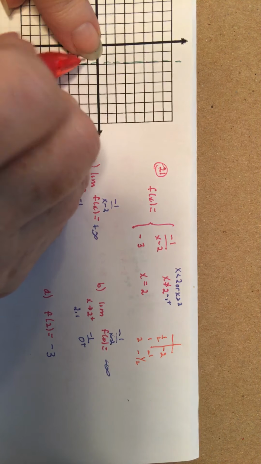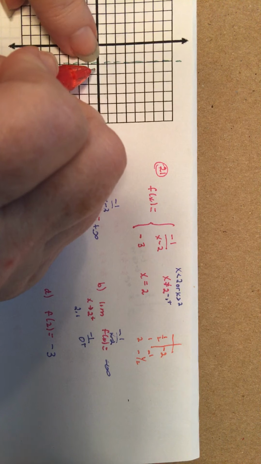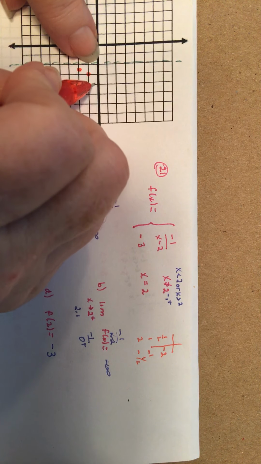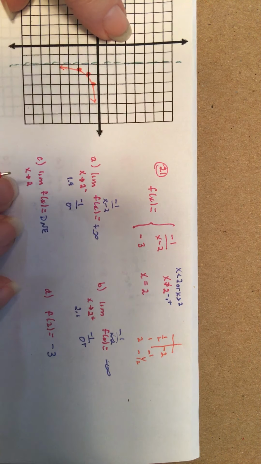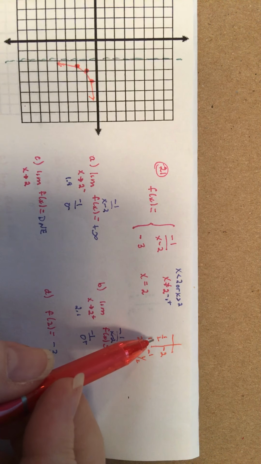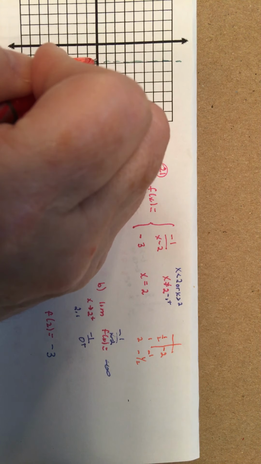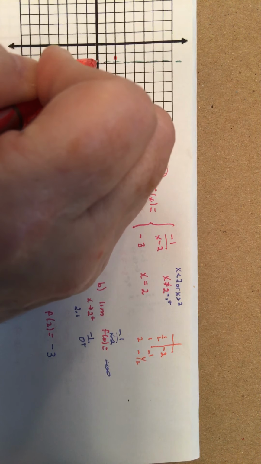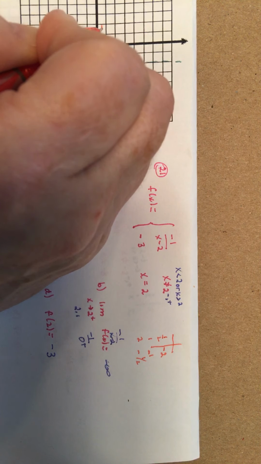So I come over here, and when I go a half right, I go 2 down. And when I go 1 right, I go 1 down. When I go 2 right, I go a half down. And there is the one branch. Because this is symmetric about the origin, I can now make this negative, positive. So when I go 1/2 to the left, I'm going to go 2 up. 1 to the left, I'm going to go 1 up. 2 to the left, I'm going to go a half up.